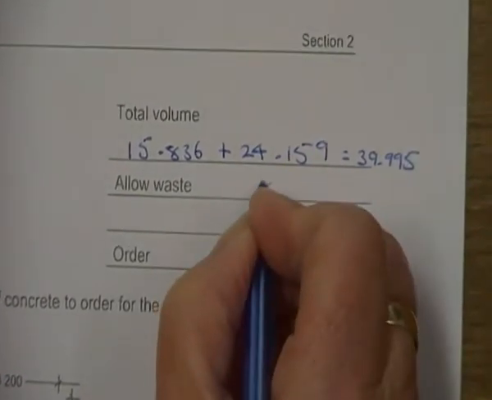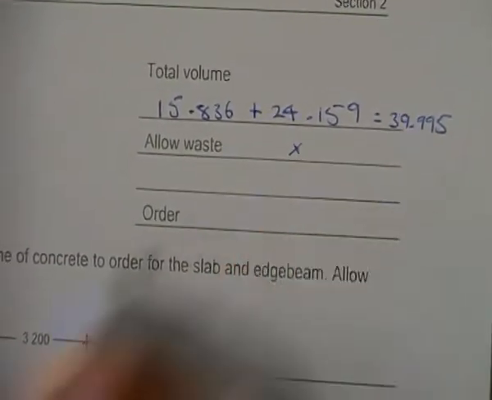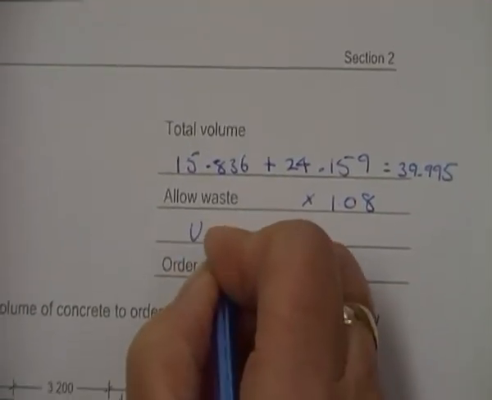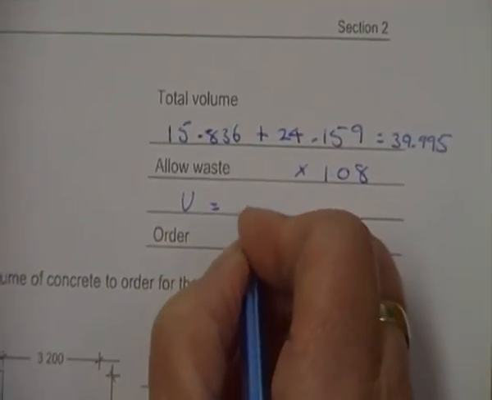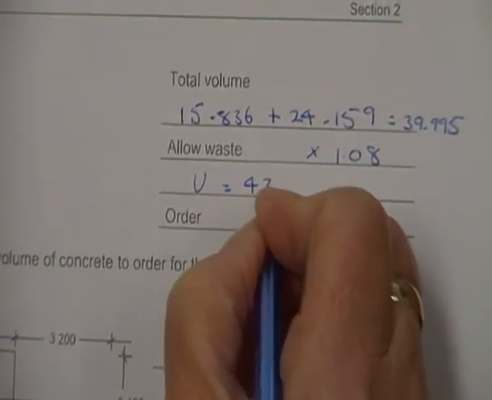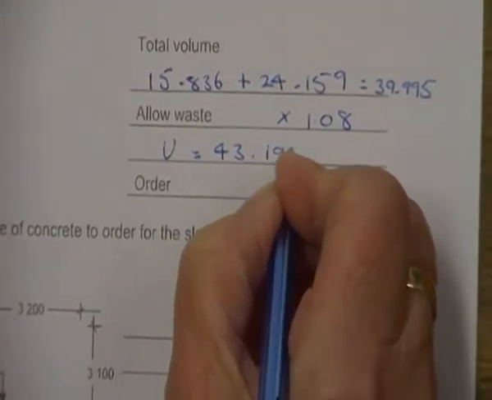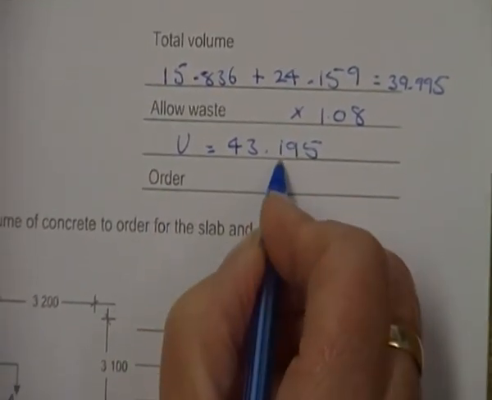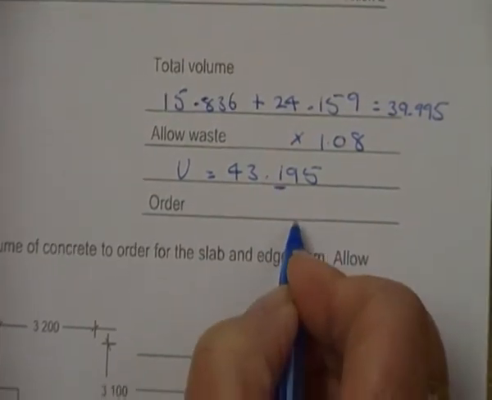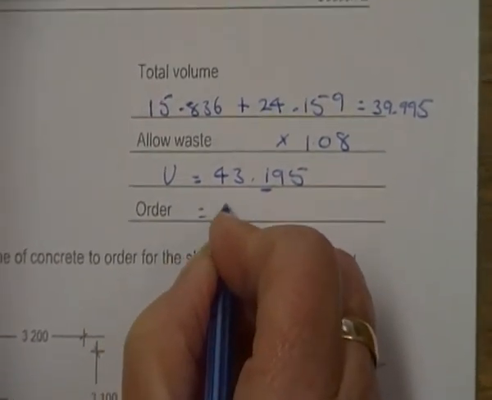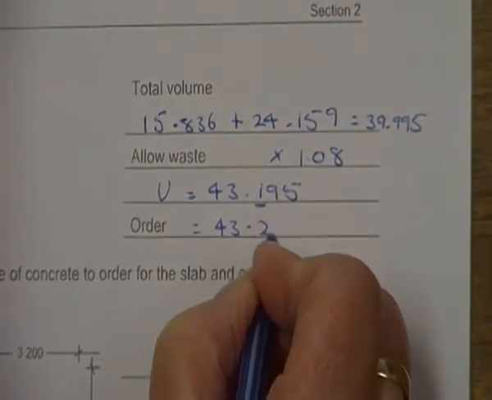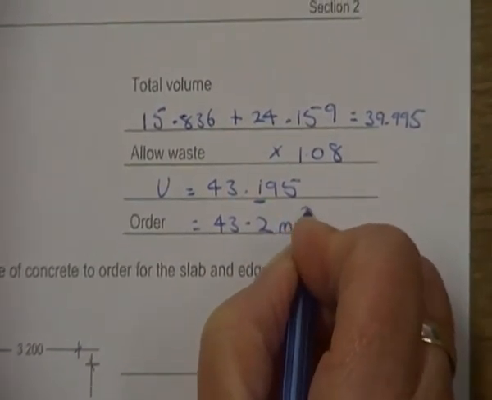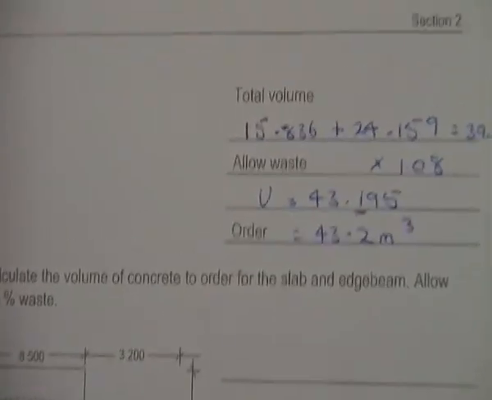Now we're going to allow the waste, and if we go back to the question, it's 8%, so times by 1.08, and that will give me a volume of 43.195. Now we need a concrete order. So I'm going to the first decimal place, and it has to be an even number. So my order is going to be 43.2 meters cubed.